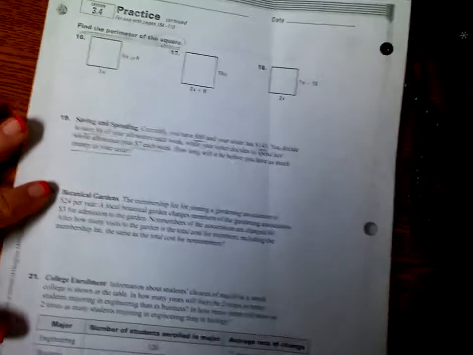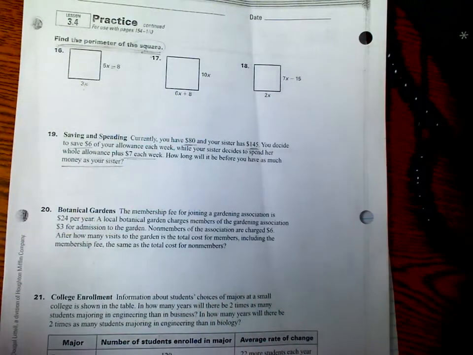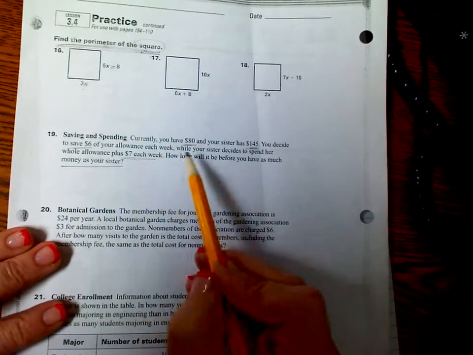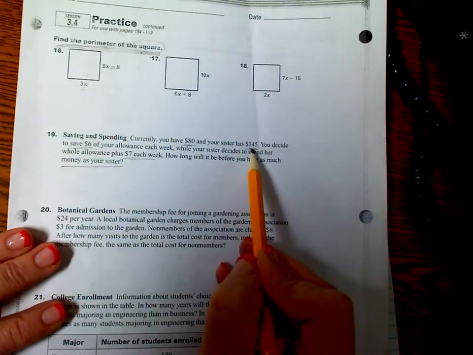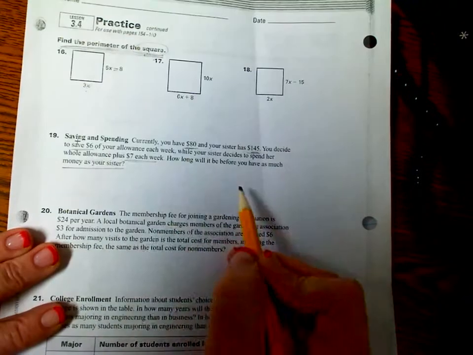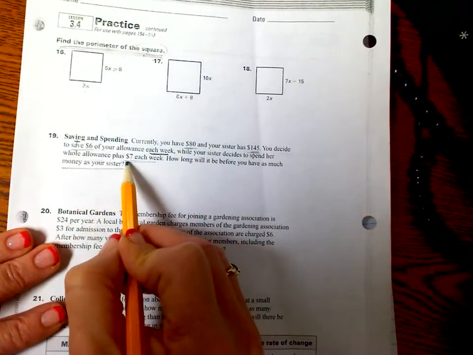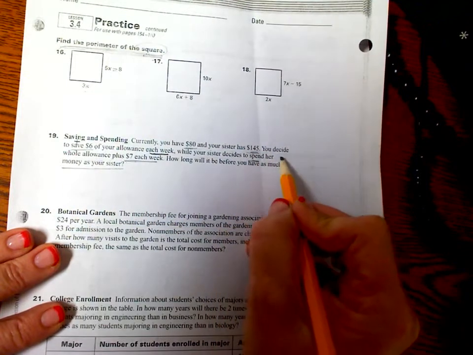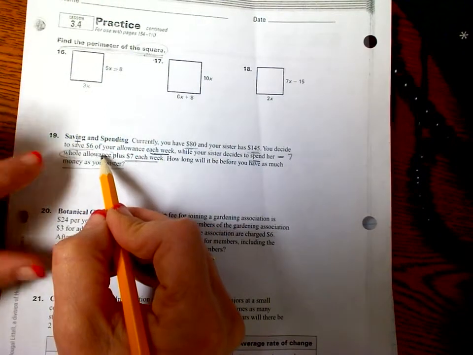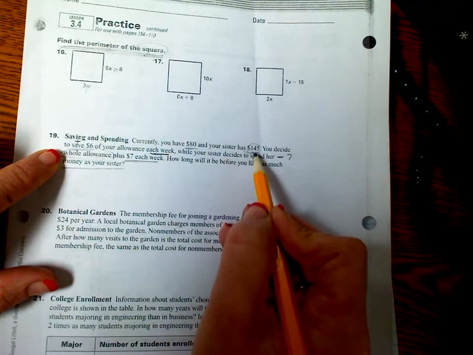All right, 19. You've got to set up your problems. I don't want you to guess and check. I don't want charts. I don't want tables. I want you to set up an equation. So looking at the information, you currently have $80 and your sister has $145. You decide to save $6, so that you're adding $6 each week, while your sister decides to spend her whole allowance plus $7. So she's spending it, so she's subtracting 7. Now her whole allowance we don't know, but we just know that she's blowing the whole thing plus $7 a week. So this amount is going to be decreasing.